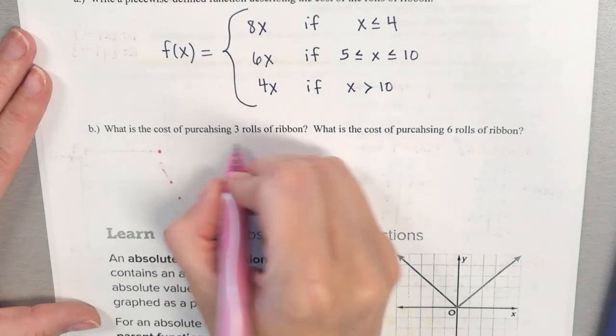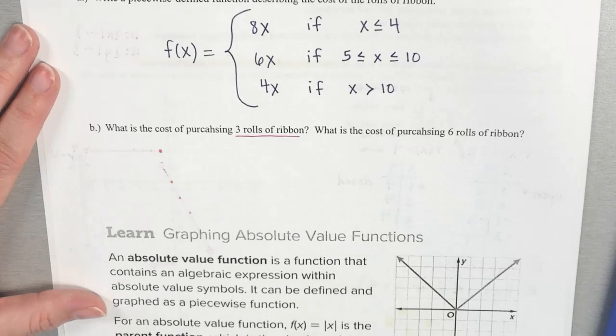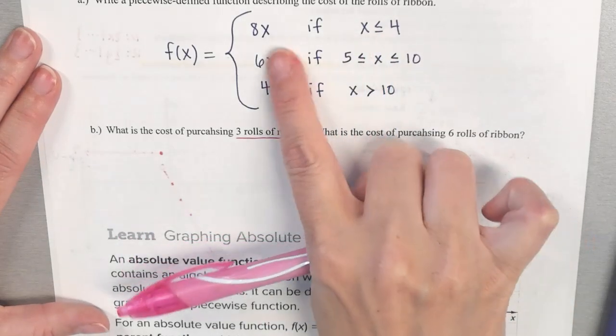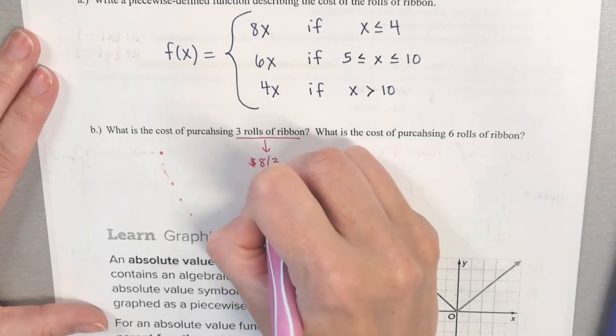All right, and then we get to do the calculation. So what's the cost of purchasing 3 rolls of ribbon? So you would find where the 3 fits in. So 3 is less than or equal to 4. So you would just have to do the $8 times the 3.